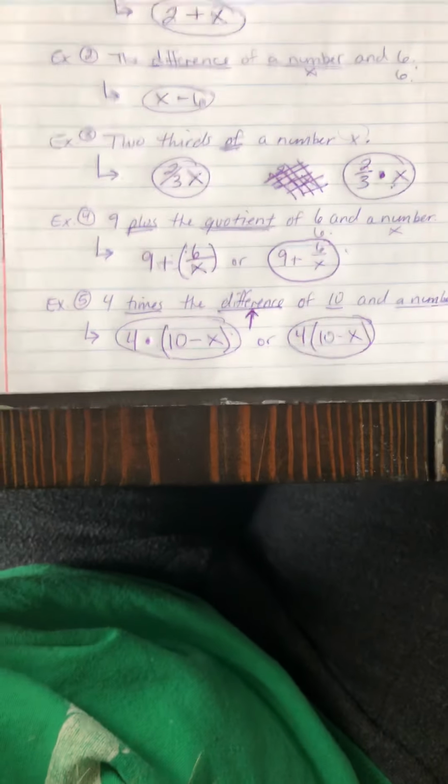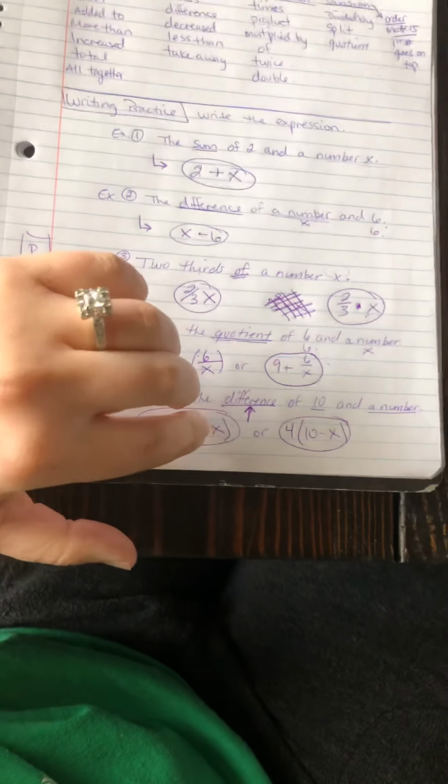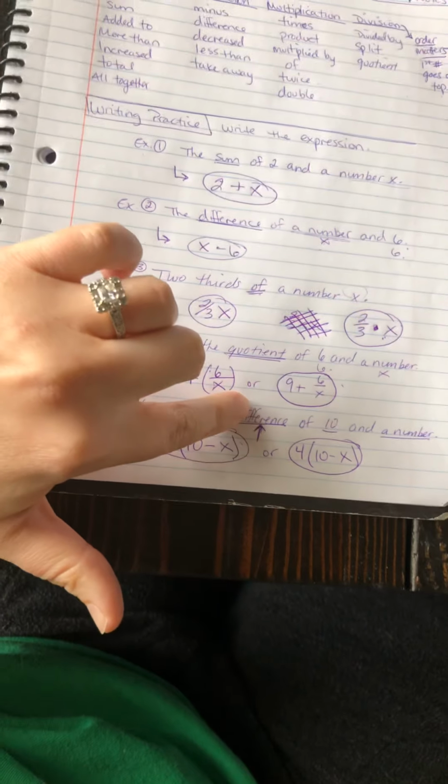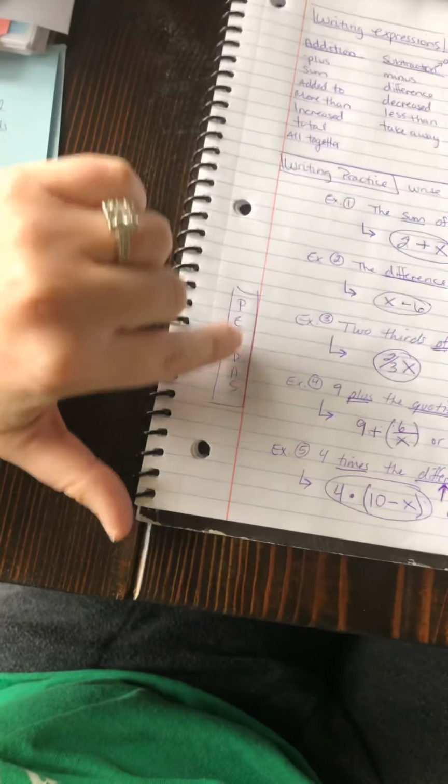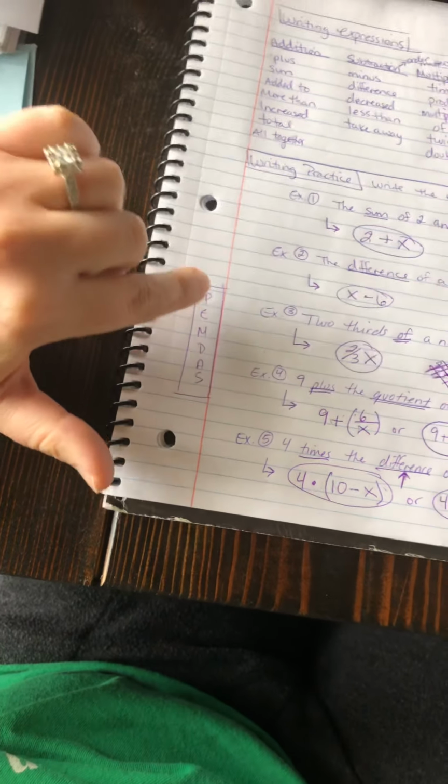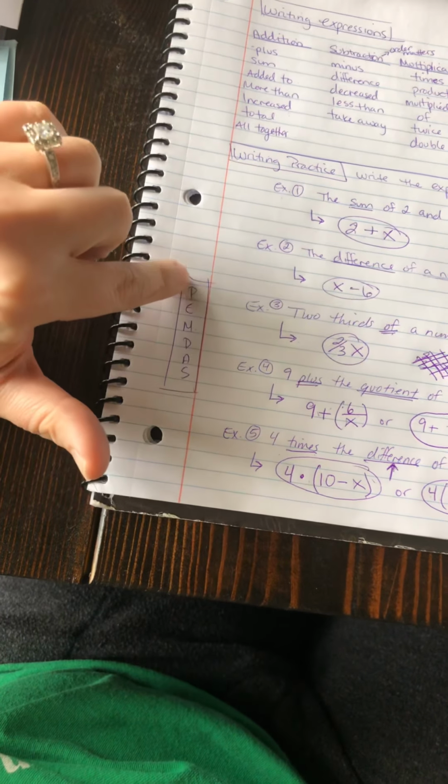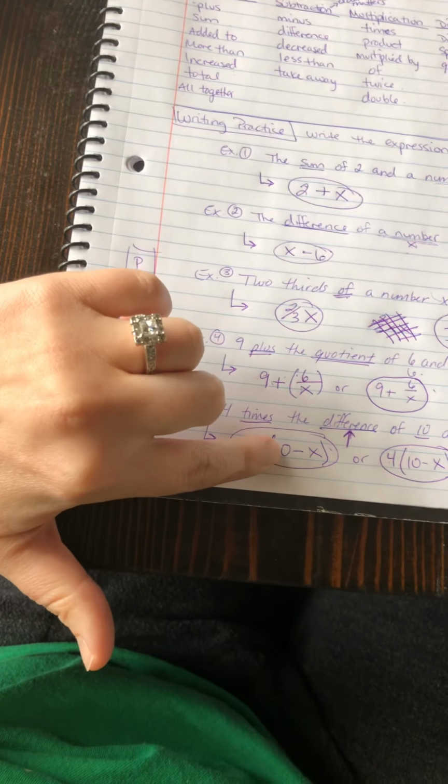All right, so again, if you need to move something, if you have to find the sum or the difference or something that would be lower over here in our order of operations, put parentheses around it. And remember, that automatically jumps to the top of the list. That means we do that first.